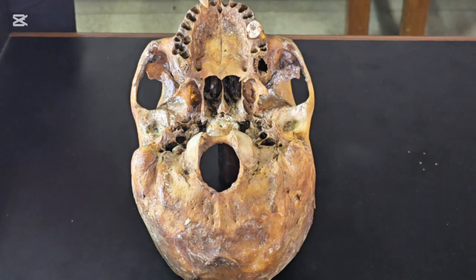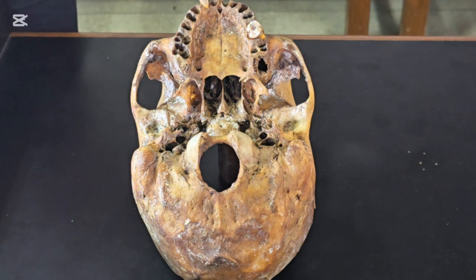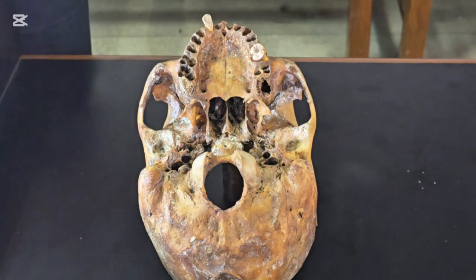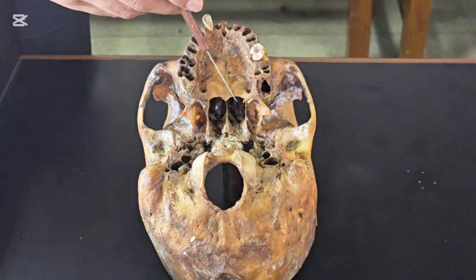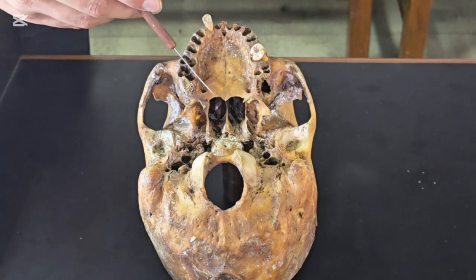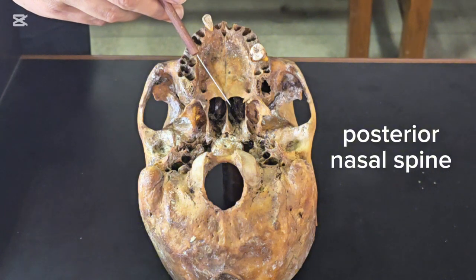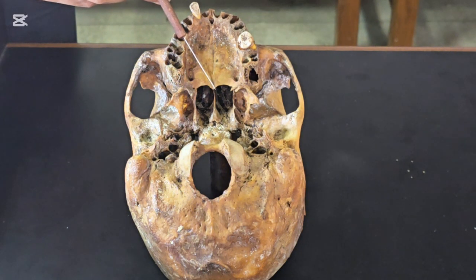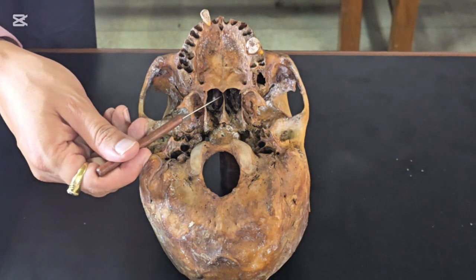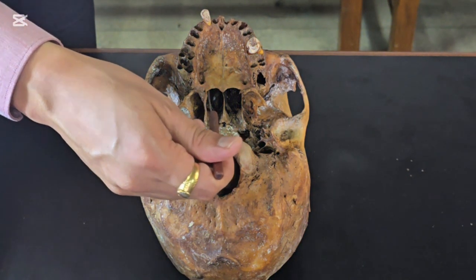The palatine crests, which give attachment to the tendon of tensor palatini, extend medially from the posterior aspect of the greater palatine foramen. Posterior border of the palate is the site of insertion of palatine aponeurosis. The posterior border projects in the midline as posterior nasal spine, which gives attachment to the musculae uvulae of soft palate. The palatine bone articulates with vomer on posterior aspect and with sphenoid on lateral aspect.